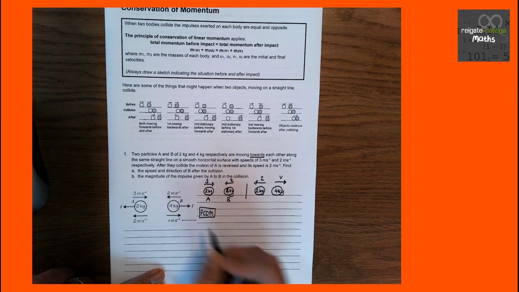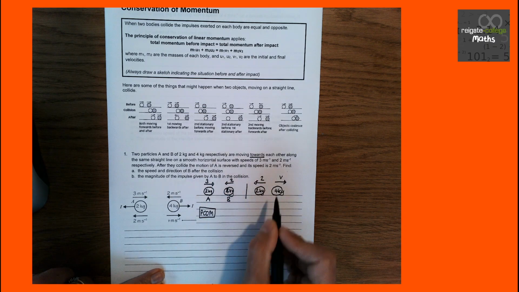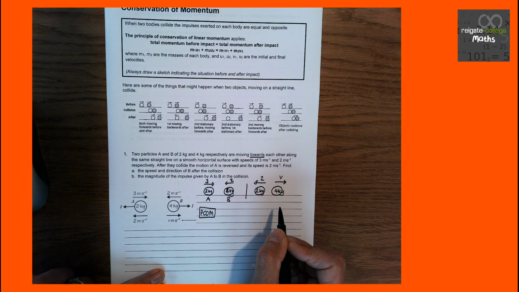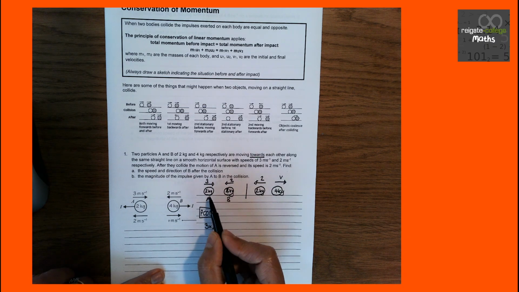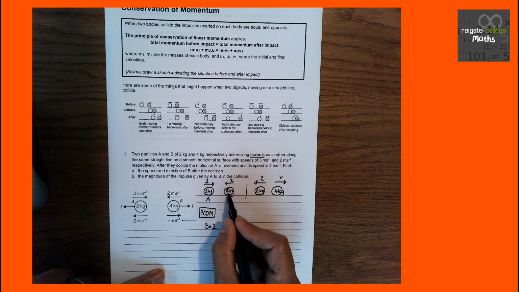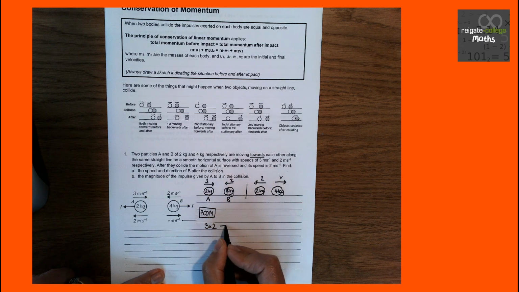And in order to do this, we need to say the momentum before the collision is equal to the momentum after the collision. So I've got 3 multiplied by 2 for the momentum of A. Now, this particle is moving in a negative direction, so I've got minus 2 times 4.